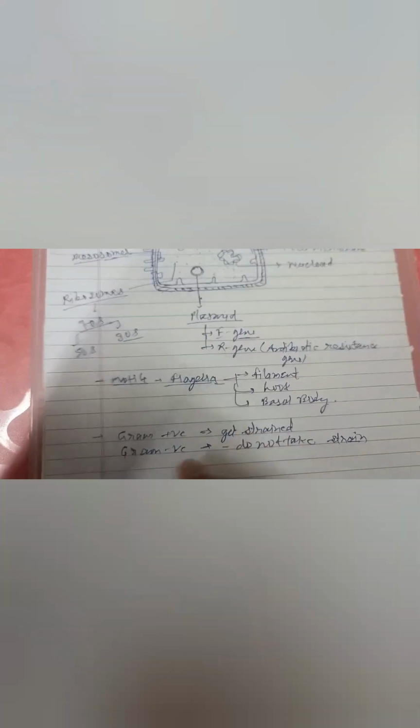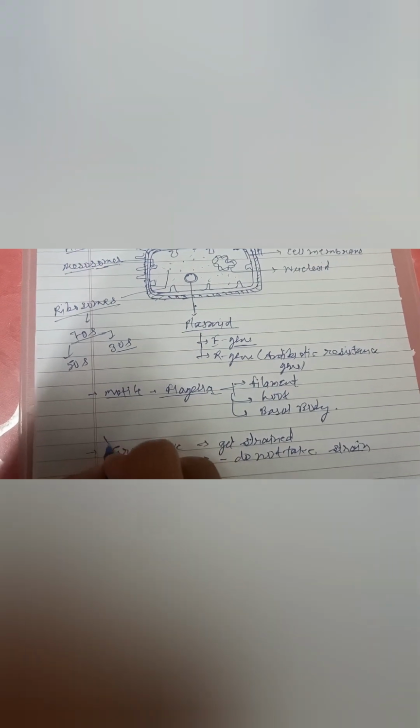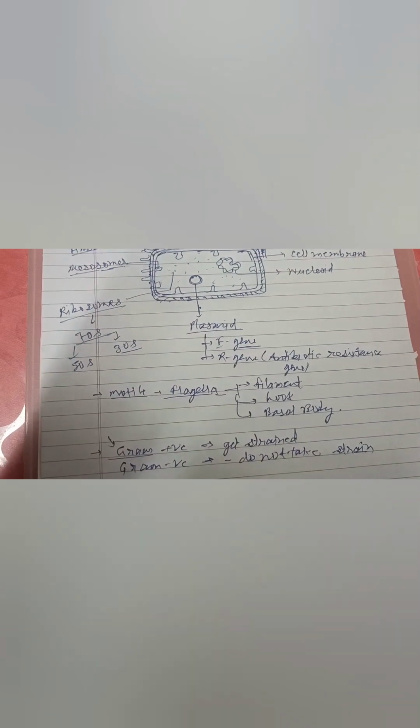So this is gram positive and gram negative. The name gram is given in honor of a scientist. Those bacteria which take the stain are known as gram positive, and those which don't take the stain are known as gram negative bacteria. So this is all about prokaryotic cells.